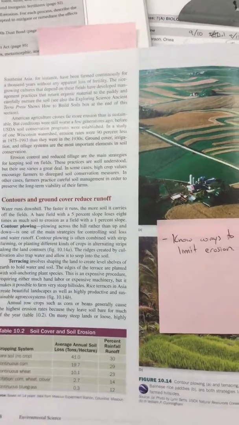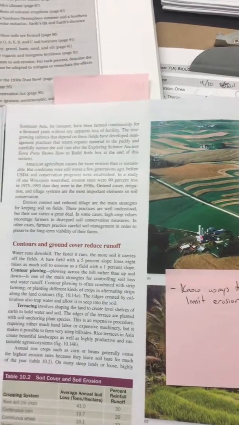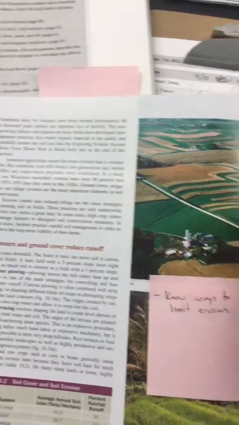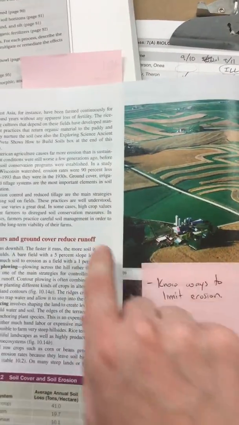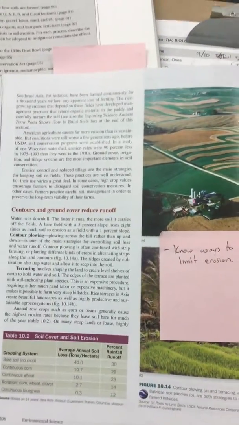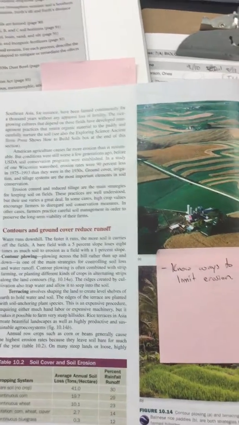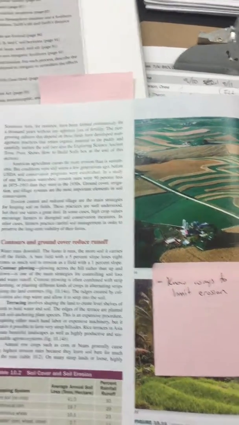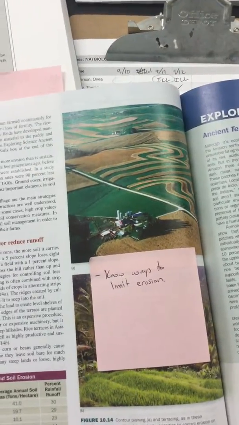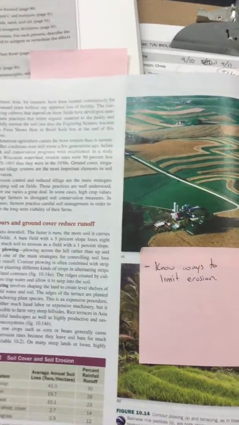Okay, so contouring is plowing around a hill or across the side of a hill rather than going straight up and over the hill. So rather than going straight up and over, you would go around where the hill is. Okay, ground cover. This would be planting different kinds of things along the edge of your field where water was likely to leave, so that it helps hold the water back and hold the water in. You may have seen that in a field that you've driven by recently.